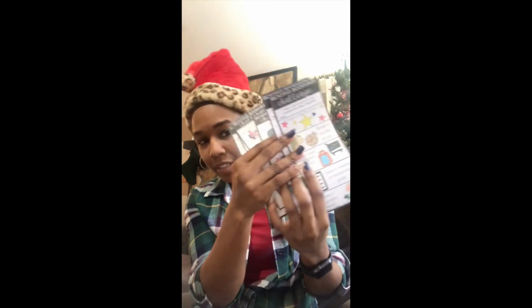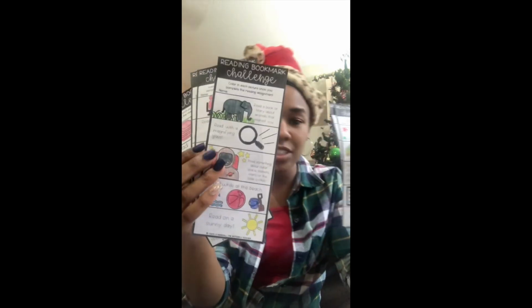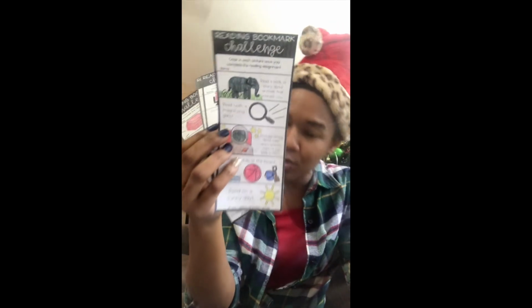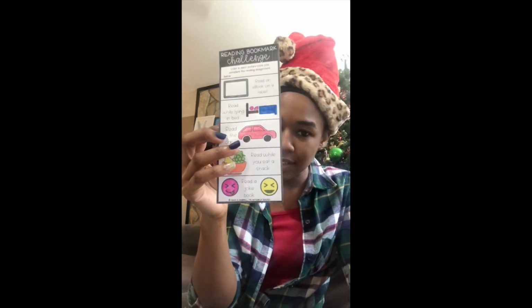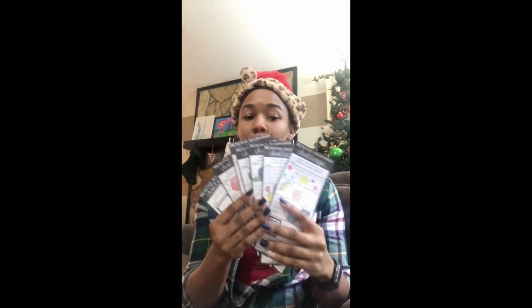And each challenge they complete, they color it. These are some of the ones that I've gotten. They color in the challenge every time they complete the task or the challenge. They color it in and they bring them back to me. I do not take this up as a grade. This is not meant to be punitive or legalistic. This is meant to be a motivator to keep kids reading at home, especially for winter break, like longer breaks.